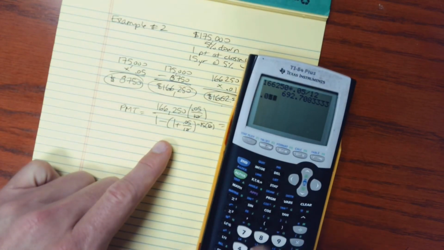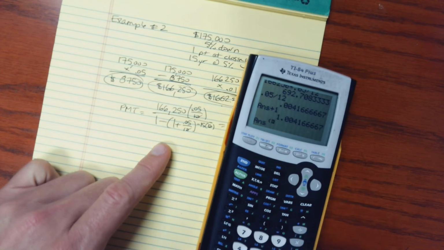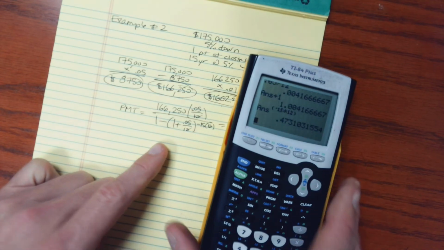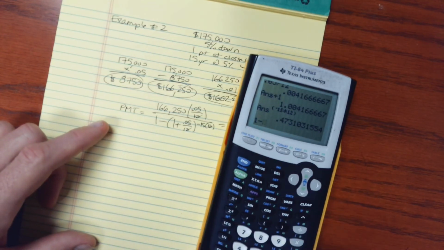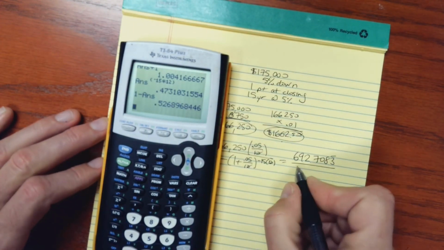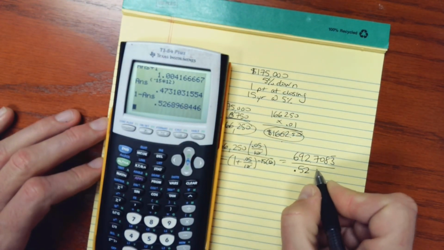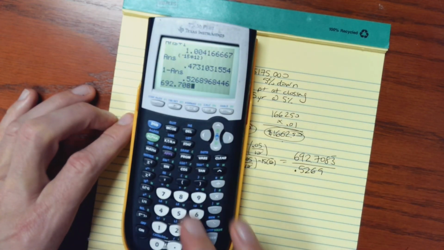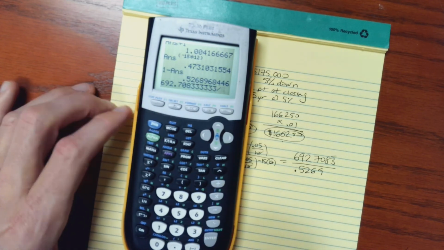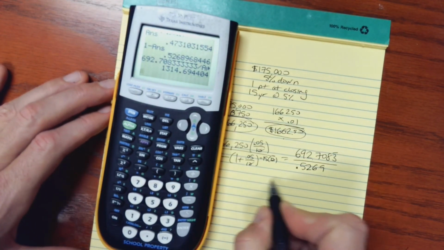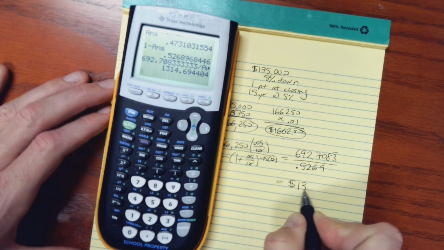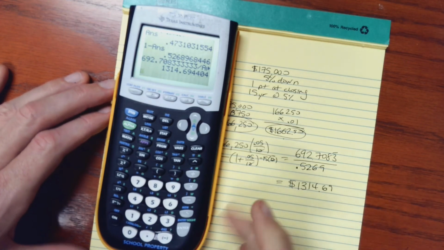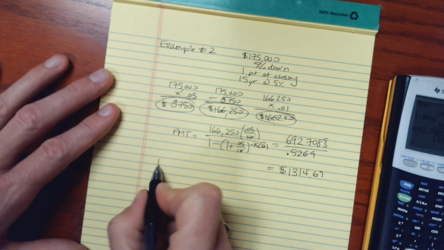And then I've got 0.05 divided by 12 plus 1 raised to a power of negative 15 times 12, and I need to subtract that from 1, and so I get 0.5269. So I'll take my 692.7083 and divide it by that answer, and my payment is $1314.69. And so I'm going to just round that to $1315.